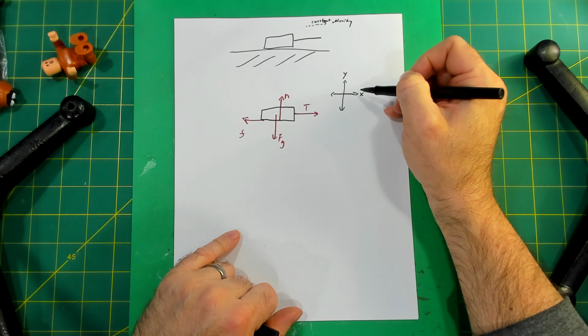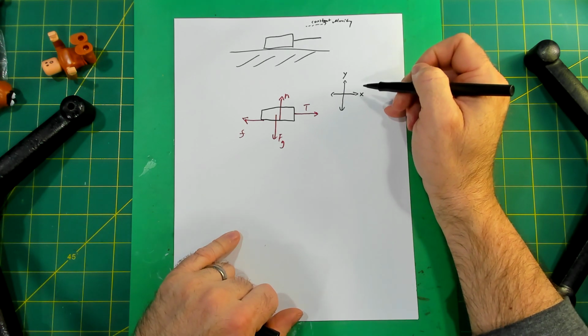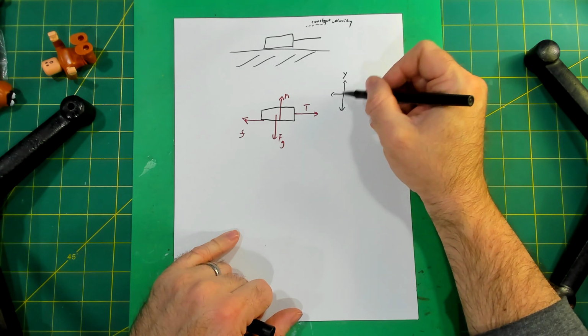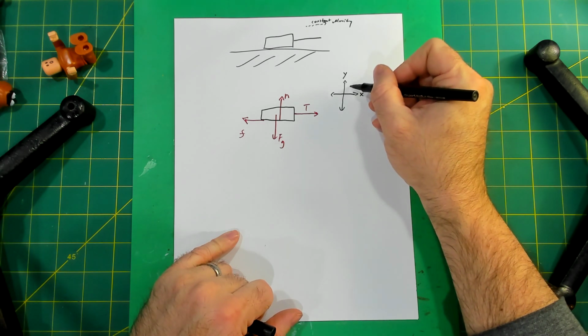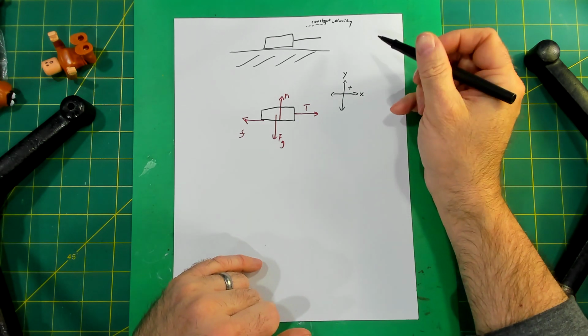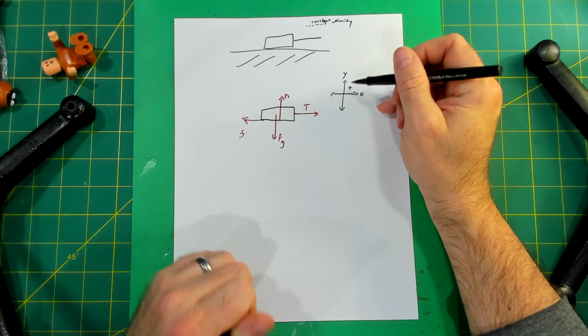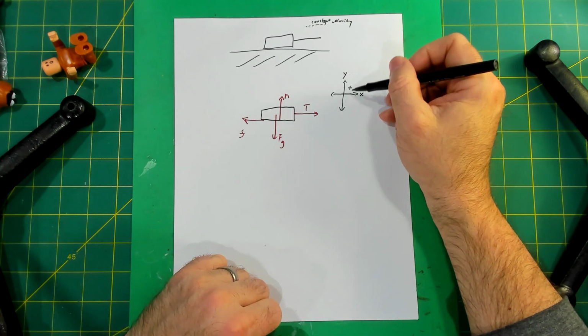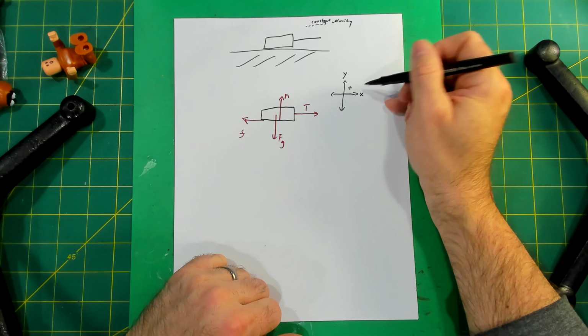Now what I need to do is choose directions to call positive, and the opposite directions will be negative. It's traditional to call up and right the positive direction, so I indicate that by putting a little plus sign there. If I had something that was sliding left, maybe I might prefer to call left the positive direction and right negative. For now, there's no reason to change it from the standard like this.